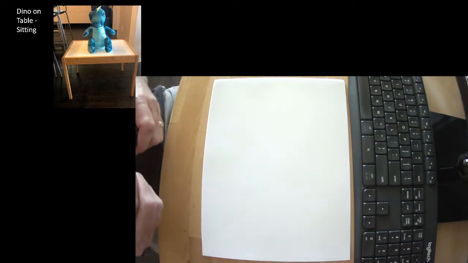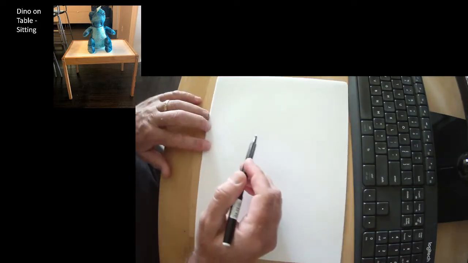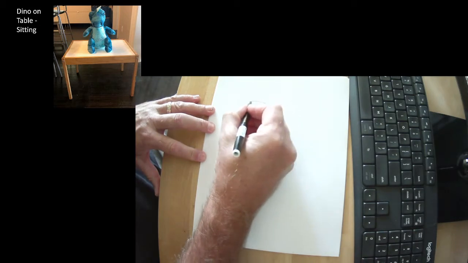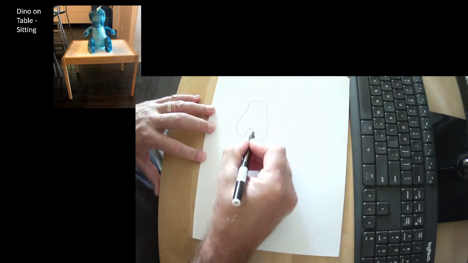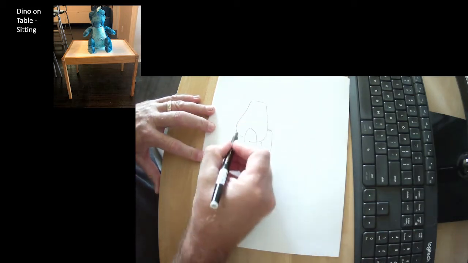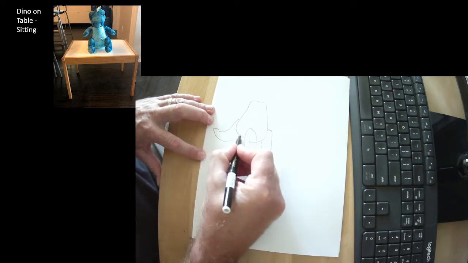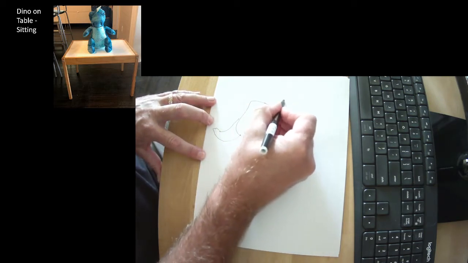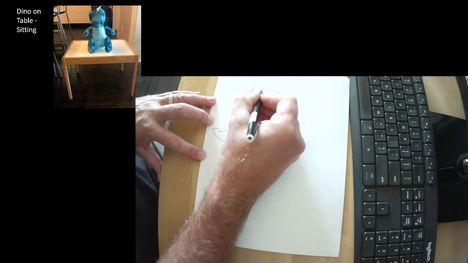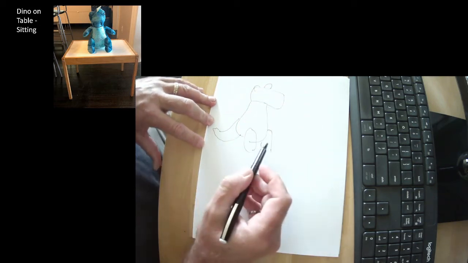Okay, free body diagram number 1. Dino sitting on a table. So here's Dino's body. There's Dino's big old tail. Dino's face.